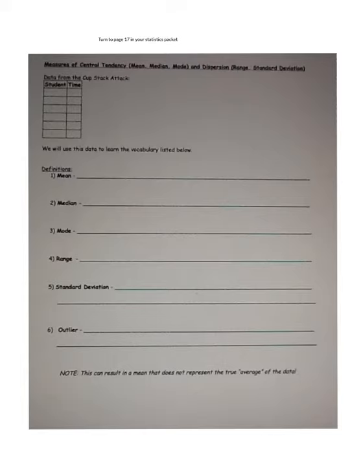Okay, so we are going to turn to page 17 in your statistics packet. We are going to take some notes on the measures of central tendency, the mean, median, and mode, and dispersion, the range, and the standard deviation. So we're going to start with the mean. The mean is your average.